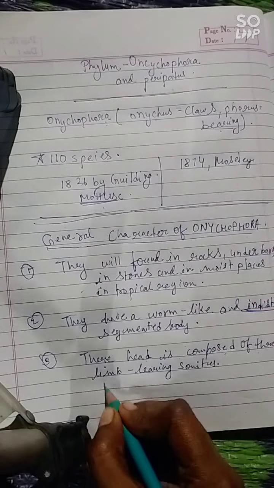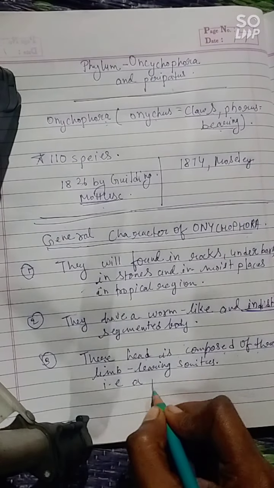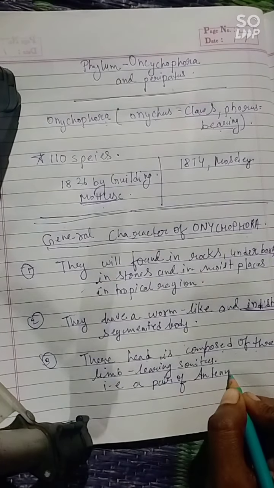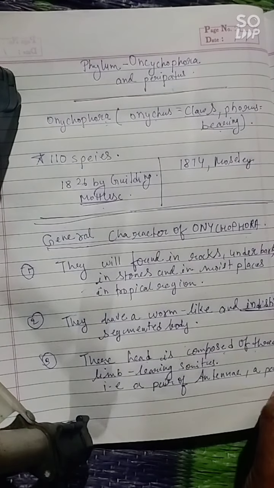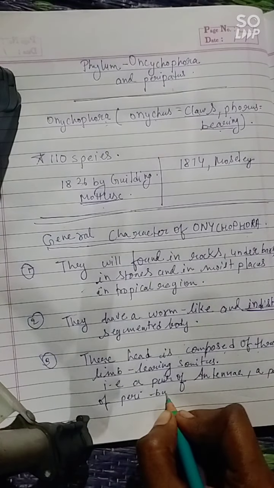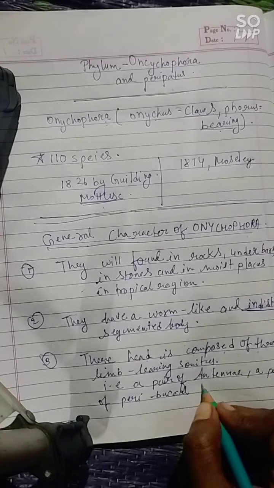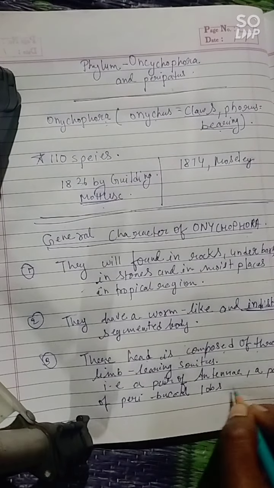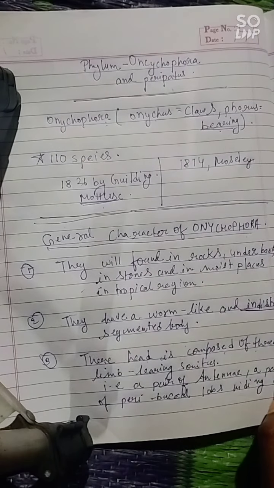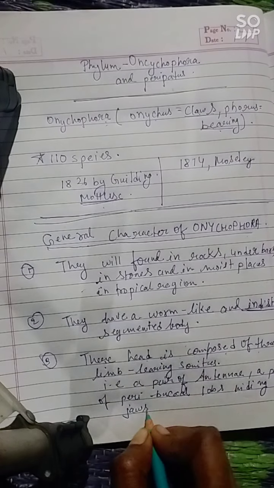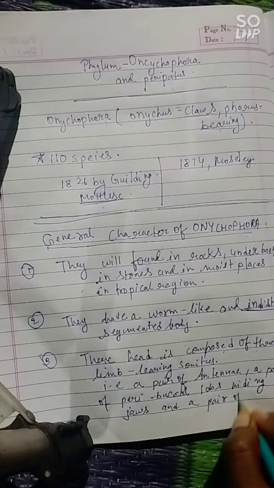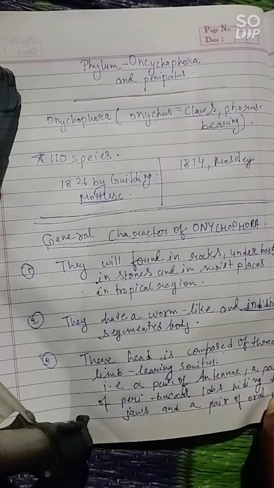That is a pair of antennae, a pair of peribuccal lobes which hide their jaws, and lastly a pair of oral or slime papillae.